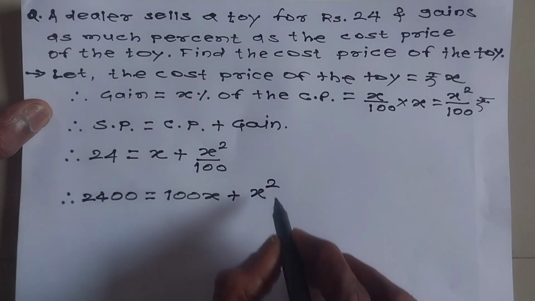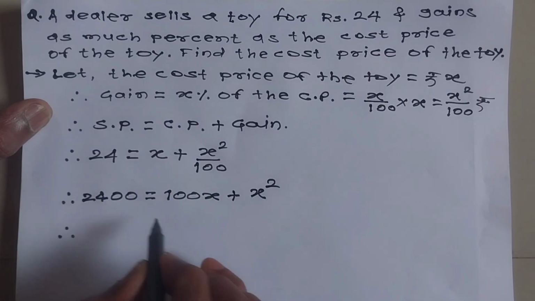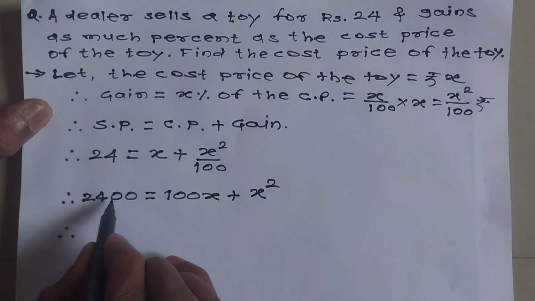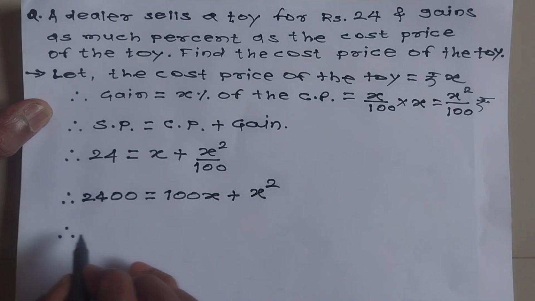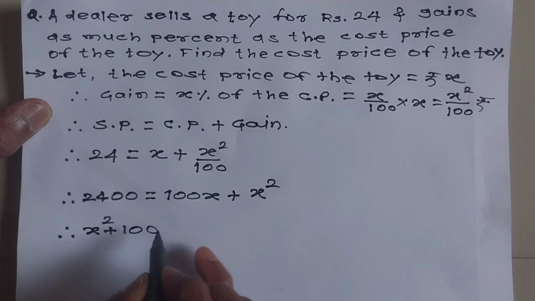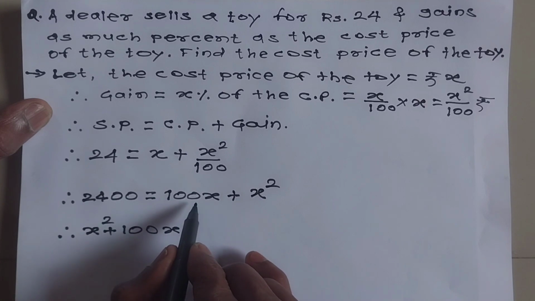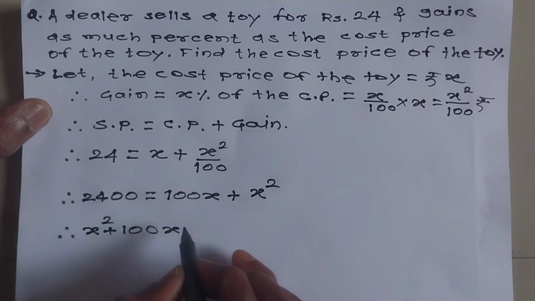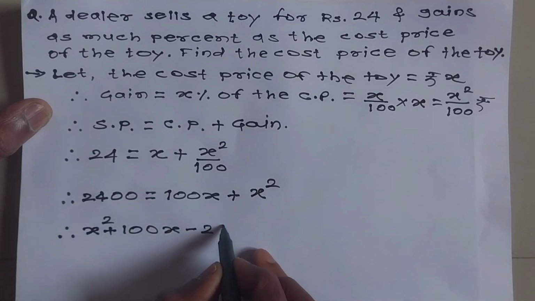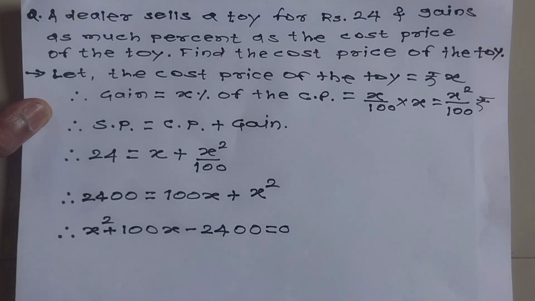Now we arrange this quadratic equation in standard form. So we take this 2400 to the right side. Therefore x square plus 100x, and we take this to the right side, so it becomes minus 2400.